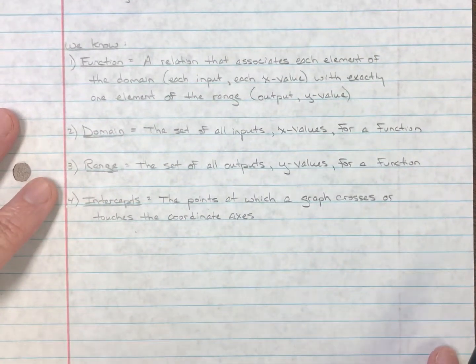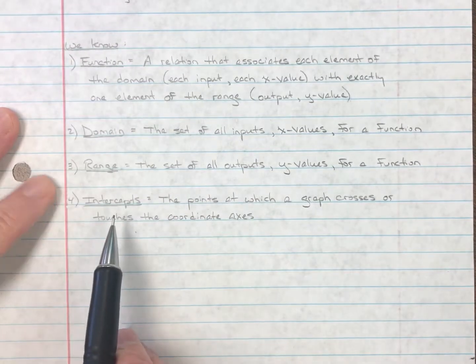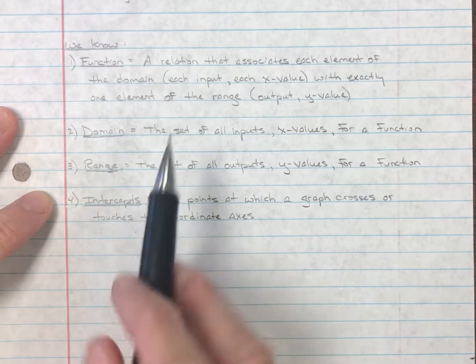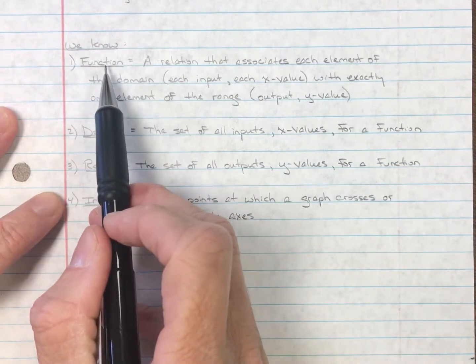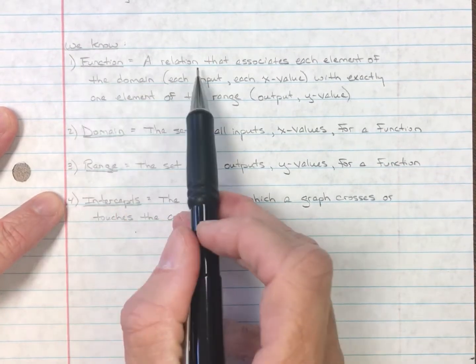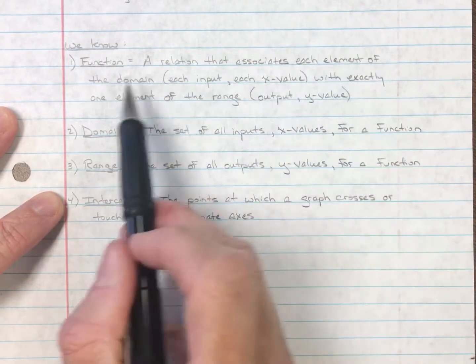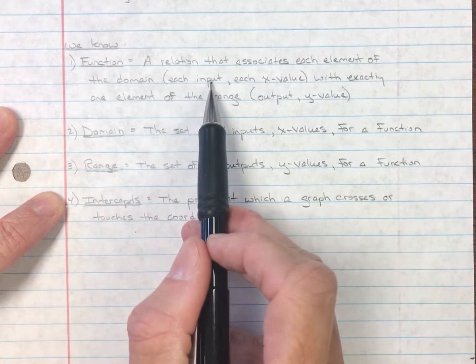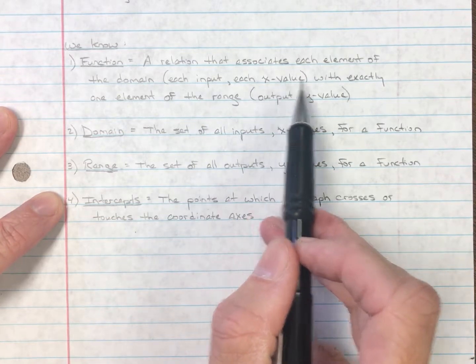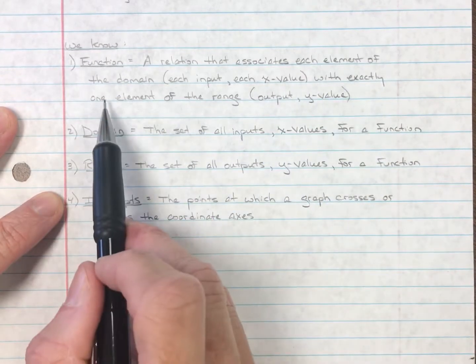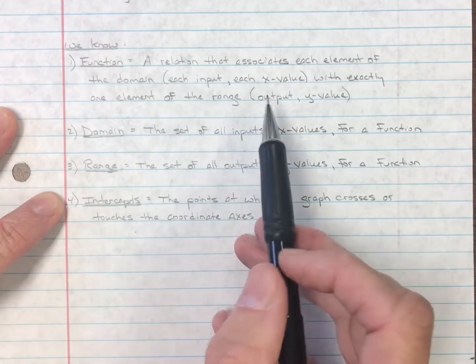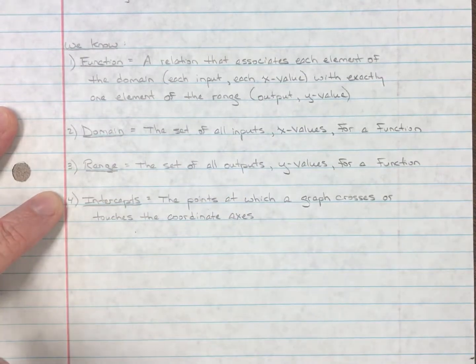And so we can go back and make sure that we're familiar with that vocabulary, because we've seen those words before. We of course know what a function is. A function is a relation that associates each element of the domain, each input or each x value, with exactly one element of the range, the output or the y value.